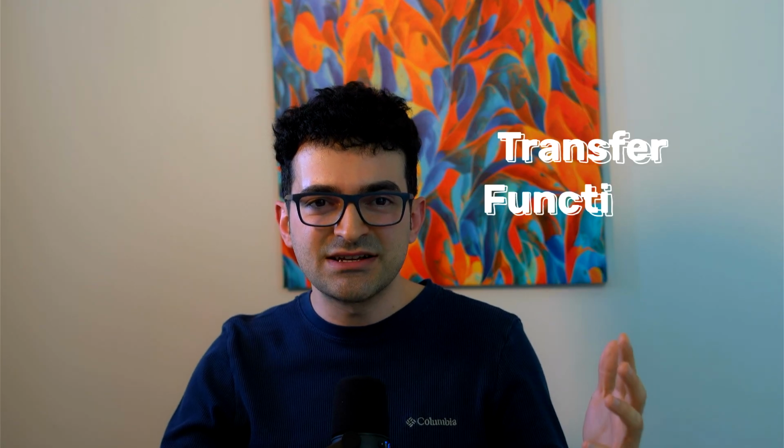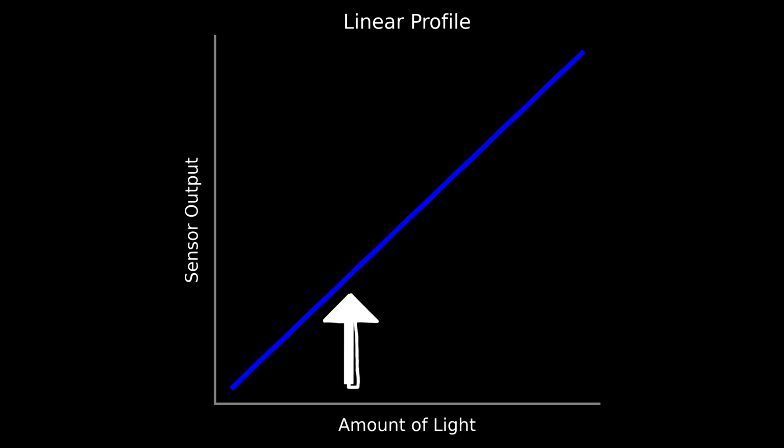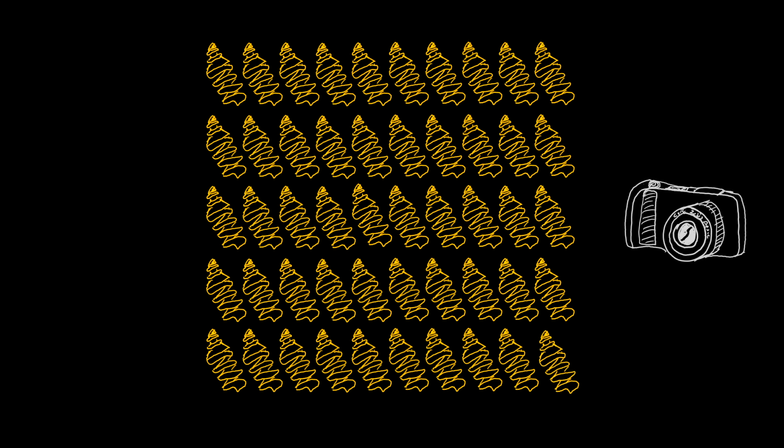Finally, transfer functions define the relationship between the actual light intensity and its digital representation. And here's what I mean by that. Camera sensors perceive light linearly. Twice the amount of light results in twice the sensor response. To a camera sensor, the difference between no light and one light bulb is perceived as more or less the same as the difference between 49 and 50 light bulbs.